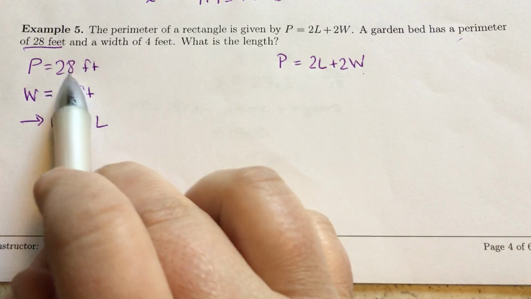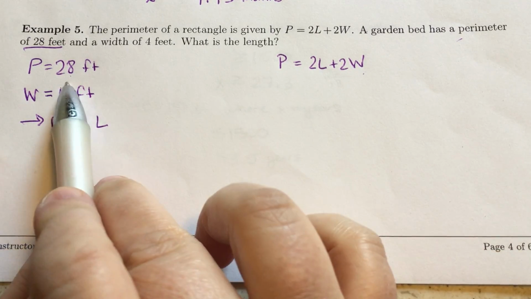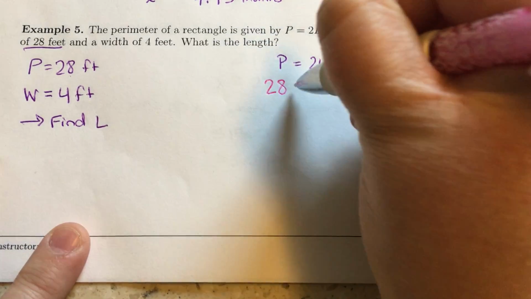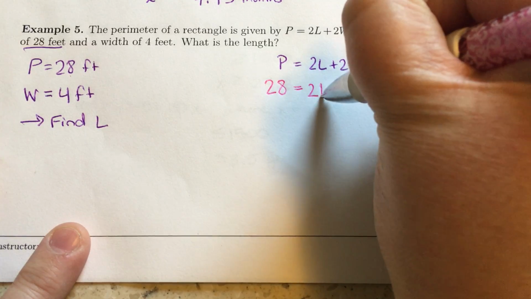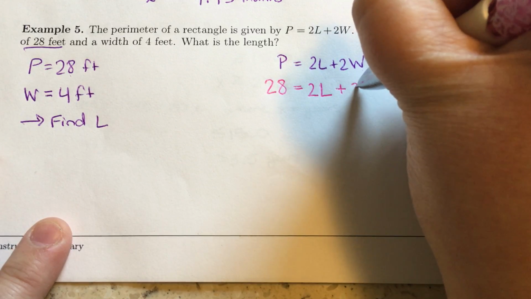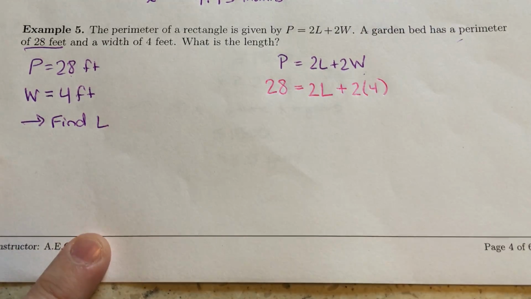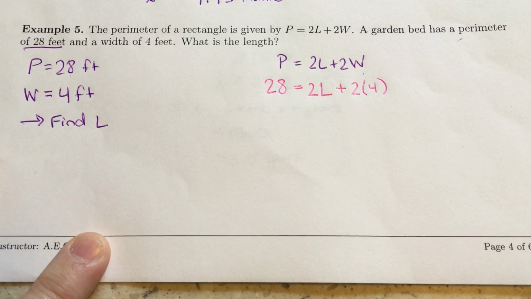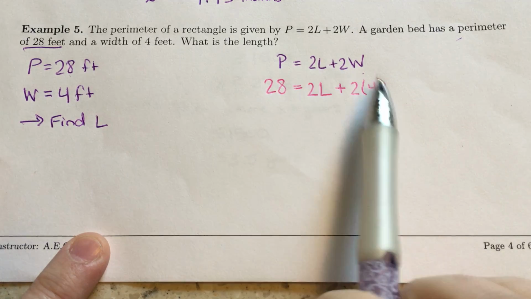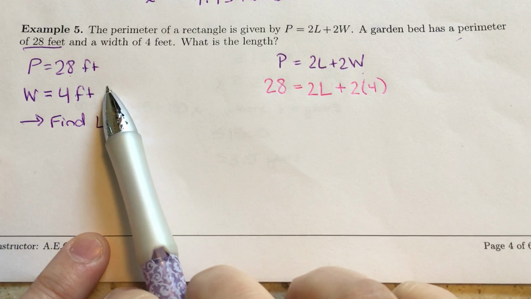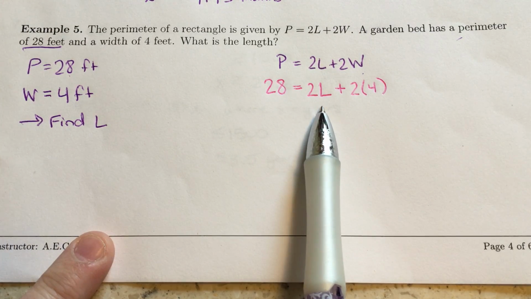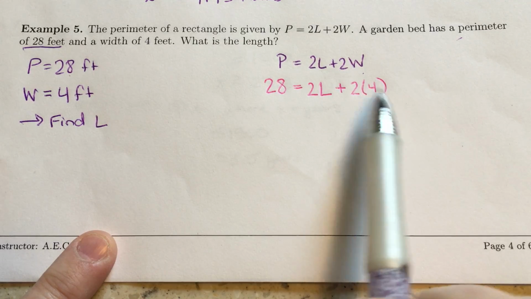And what we're going to do is substitute into this equation. So we know that P is 28. So where there's a P, I'm going to put a 28. Now we don't know L, that's what we're trying to find. But we know that the width is 4. And this is a linear equation, again, because everything's to the first power. And after we substitute in the two variables that were given, we're left with one variable as an unknown that we can solve for. So first thing I'm going to do is do the 2 times 4.